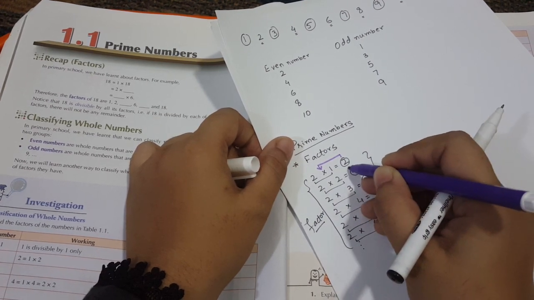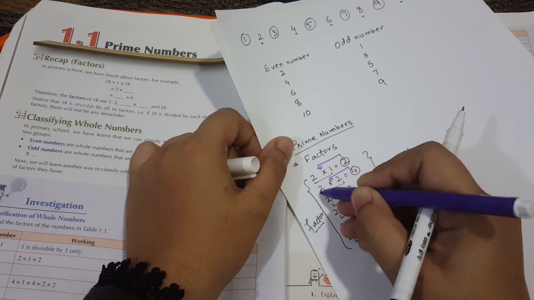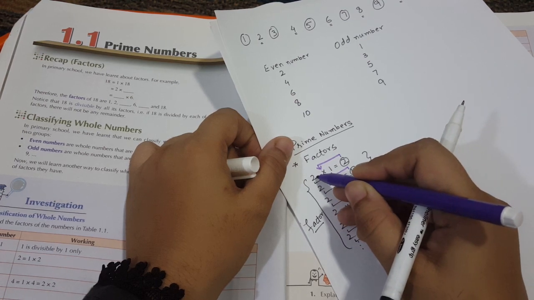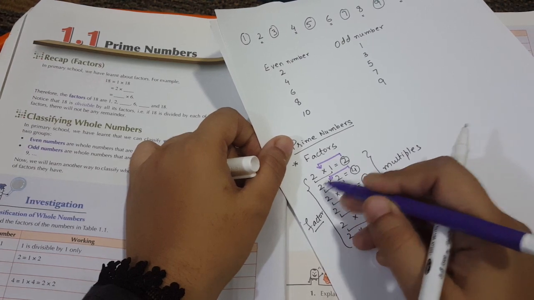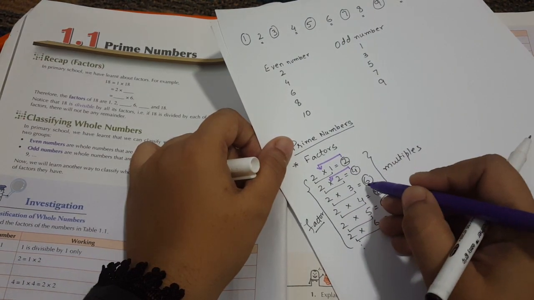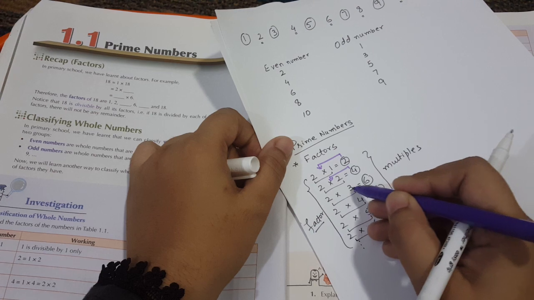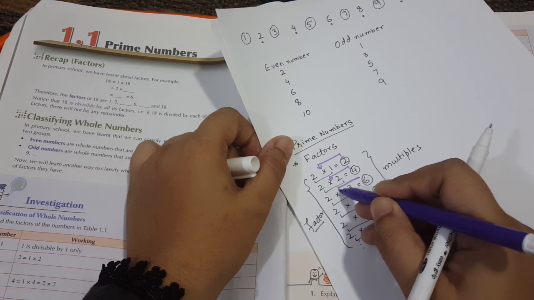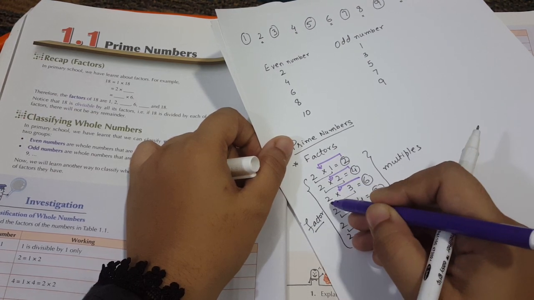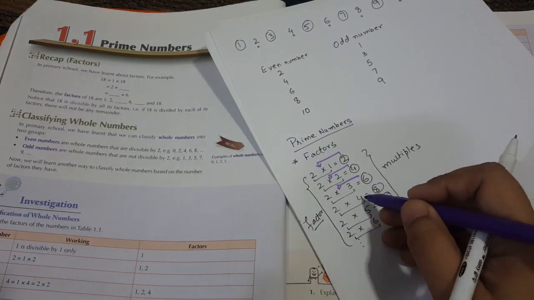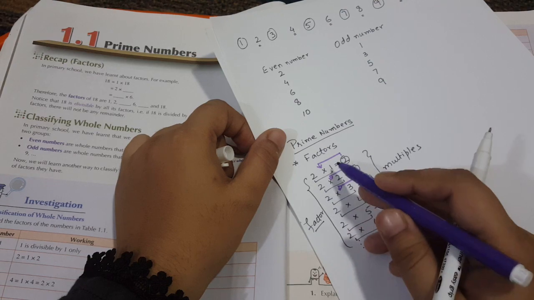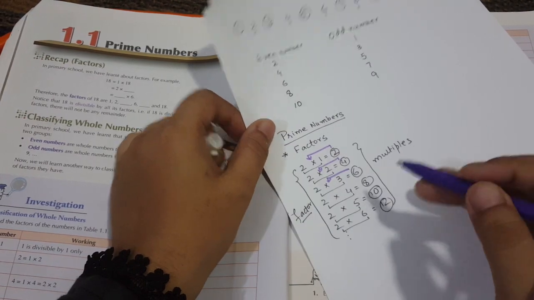The factors of 4 are 2, 2 and 1. The repeated ones we are not going to write again. Now we will see 6. What are the factors of 6? 3, 2 and also 1. What are the factors of 8? 4, 2 and 1 and so on.